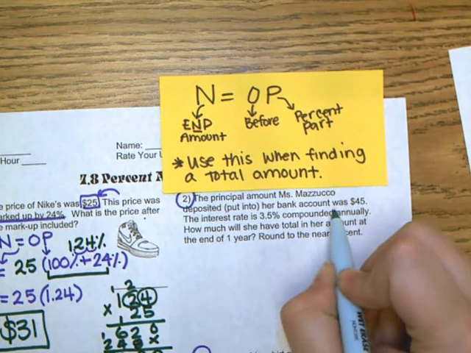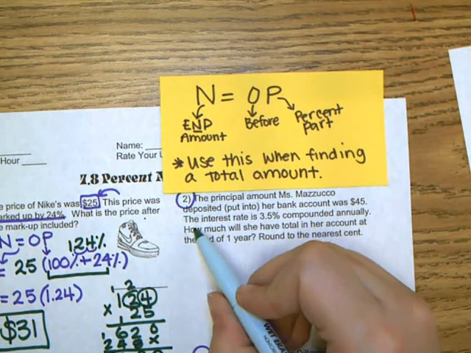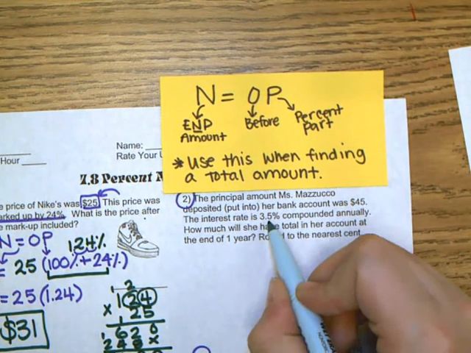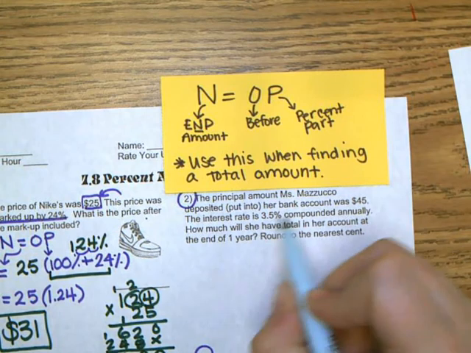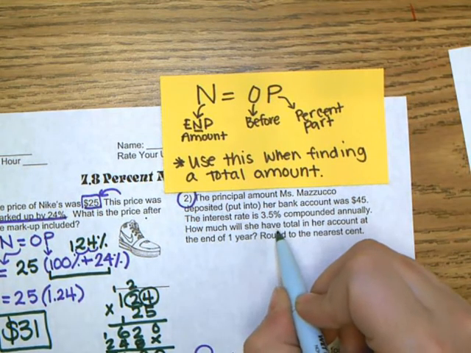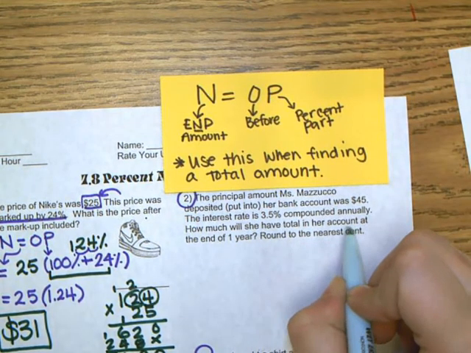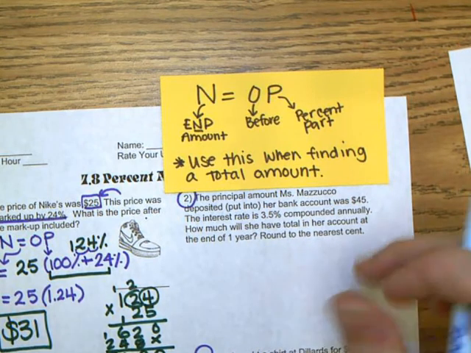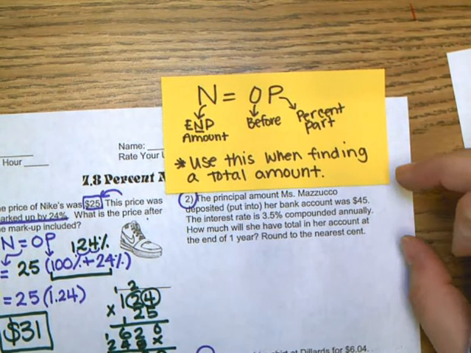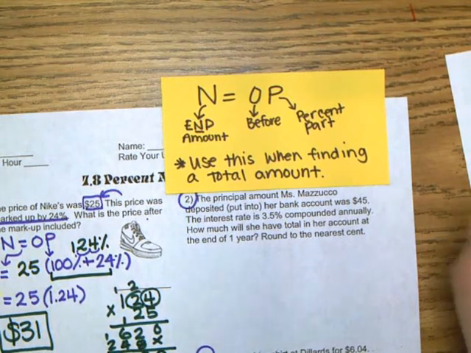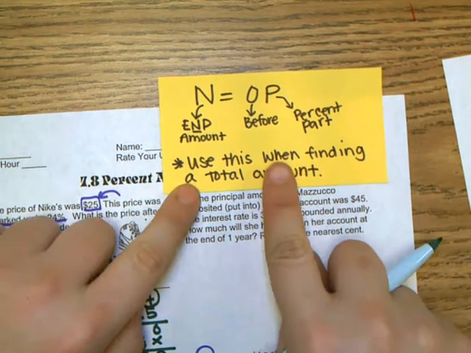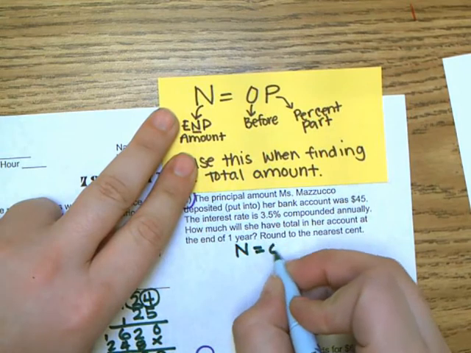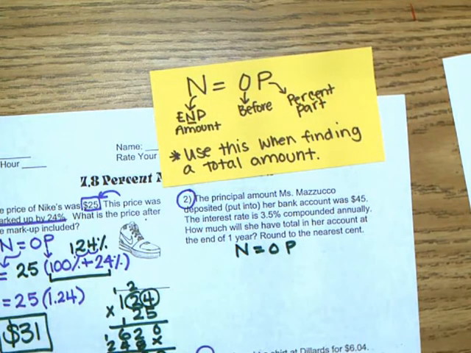The principal amount Miss Mizuko deposited, put into her bank account, was $45. The interest rate is 3.5% compounded annually, so I'm going to get this percent every year. How much will she have total in her account at the end of the 1 year? Round to the nearest cent. This problem is not asking you to find I, the interest. We have to figure out the total amount. So I'm going to set up my equation.